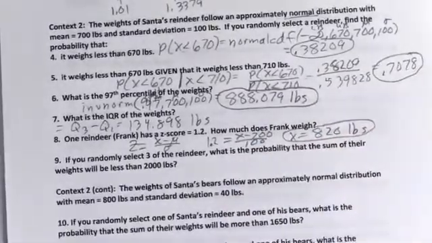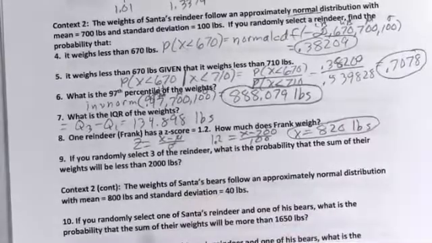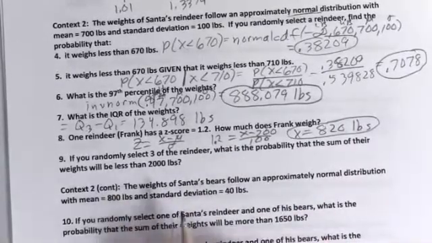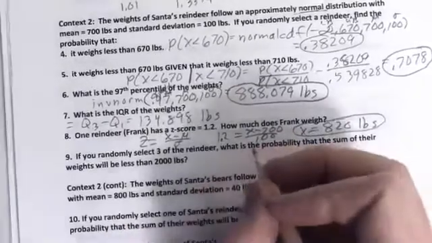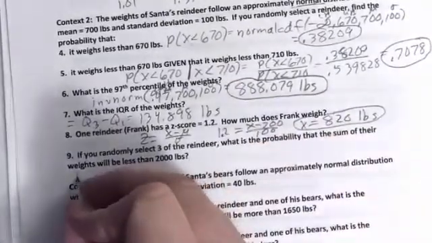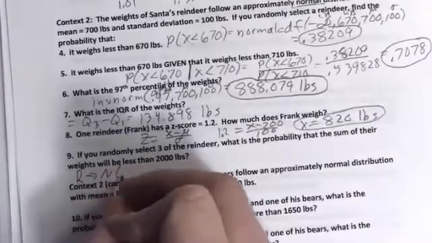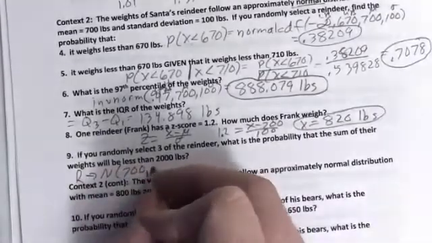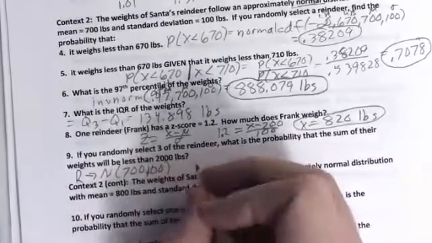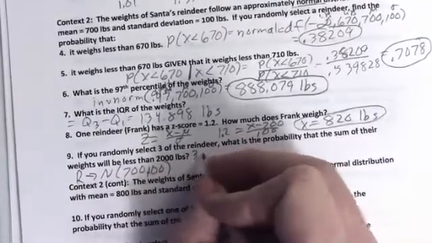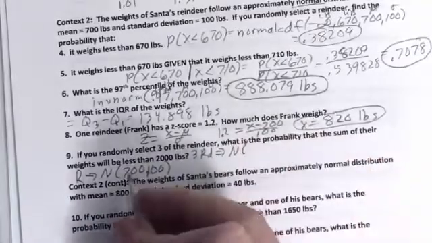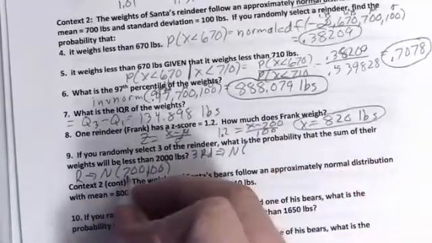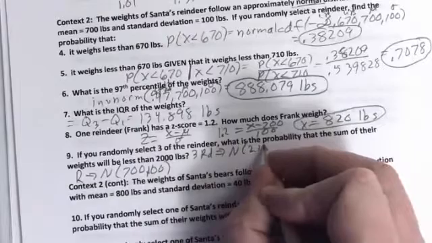All right. So if you randomly select 3 of the reindeer, what is the probability the sum of their weight will be less than 2,000? Okay. So now let's think about 3 reindeer. Remember, 1 reindeer varies normally, mean of 700, standard deviation of 100. So 3 reindeer, okay, it will also vary normally. The mean, it's just going to be that times 3 is 2,100.